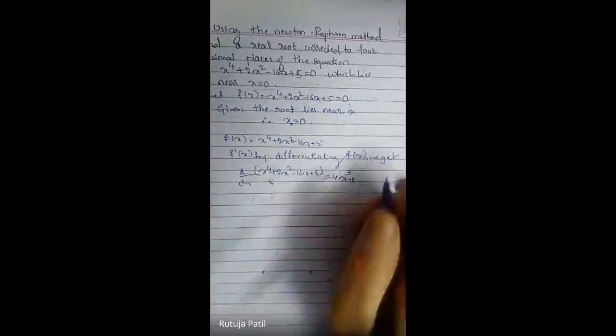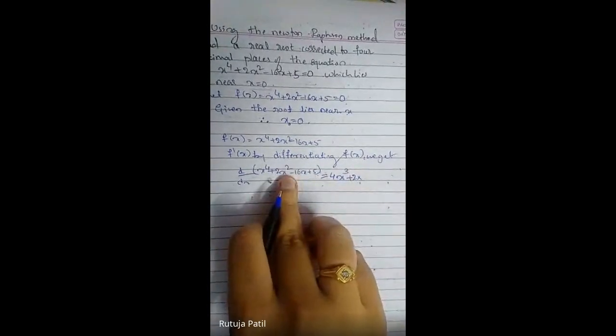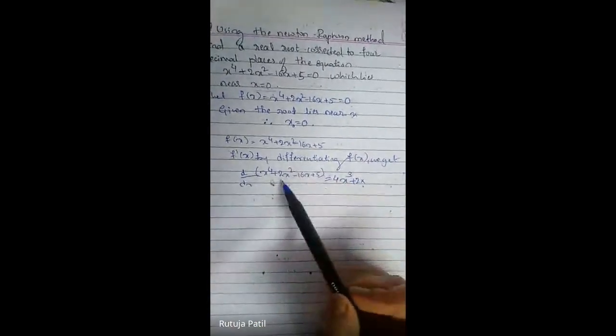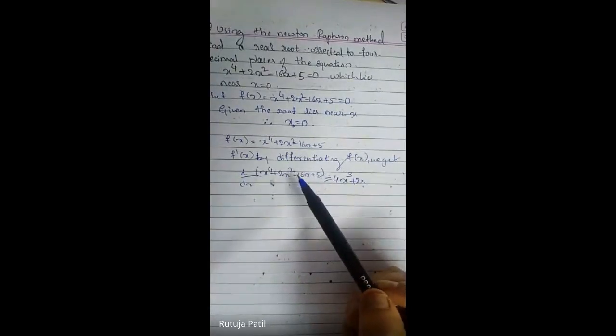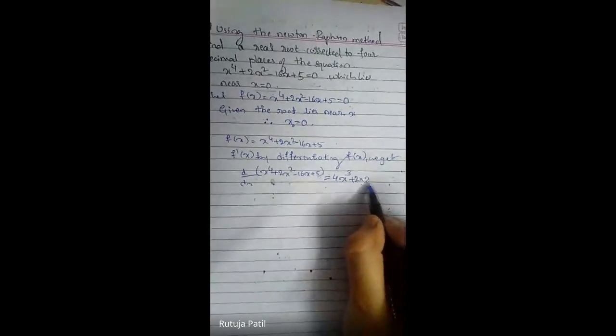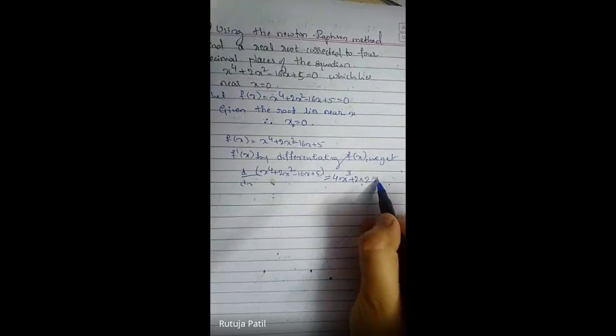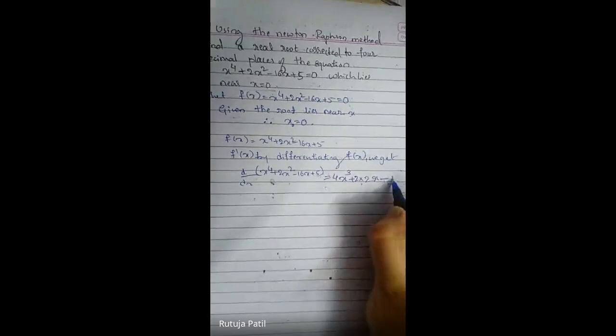Plus, 2x square is also in the form of x to the power n, where n is 2, so it is 2 into 2 x to the power 2 minus 1, that is 1. Then minus 16.